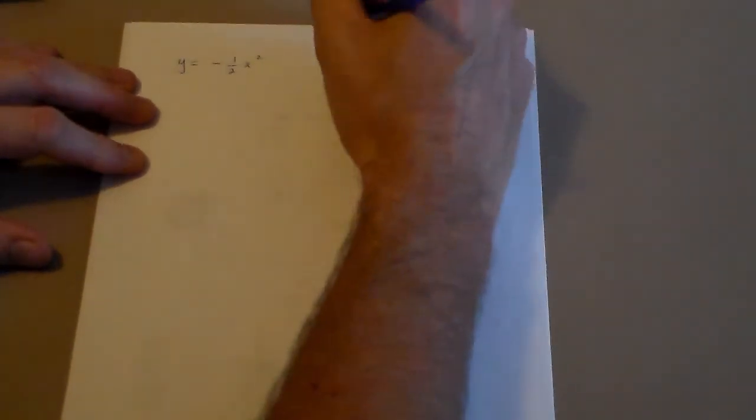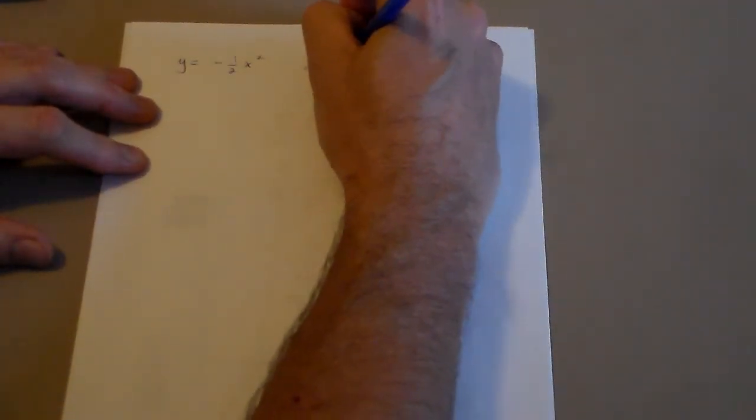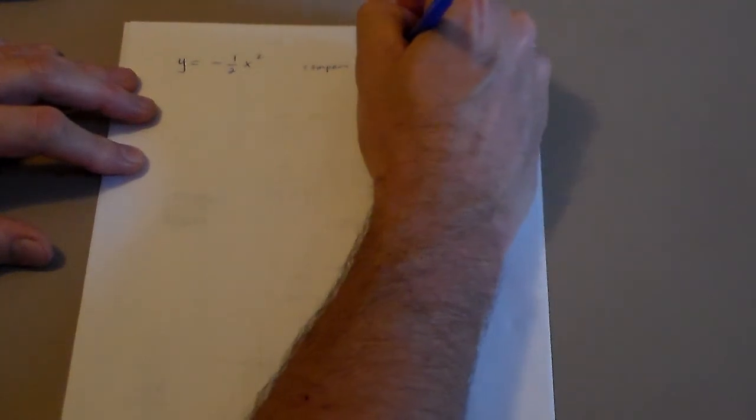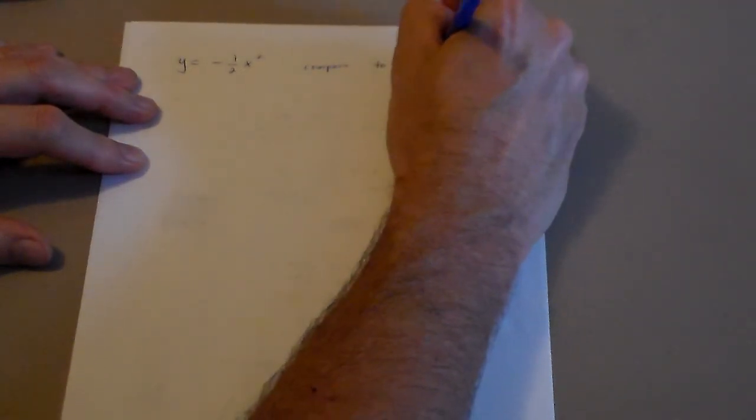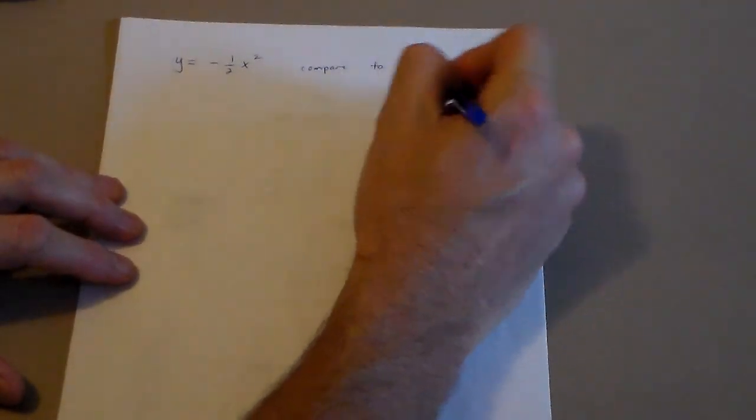Here we go. y equals negative 1/2 x squared. And we want to compare it to y equals x squared. Okay, we're going to compare it to that original. So let's look.